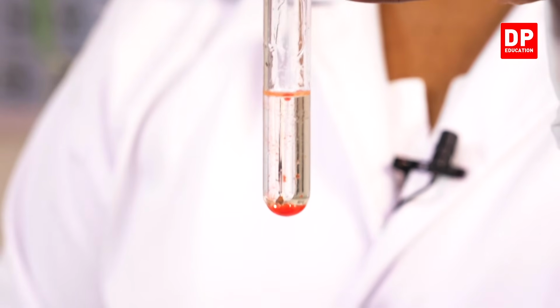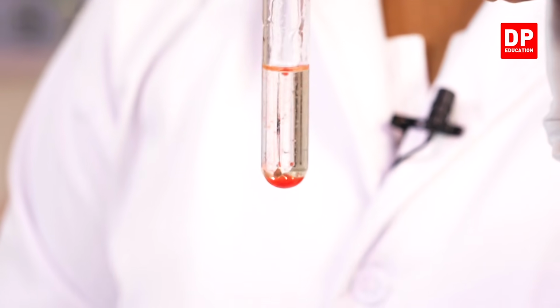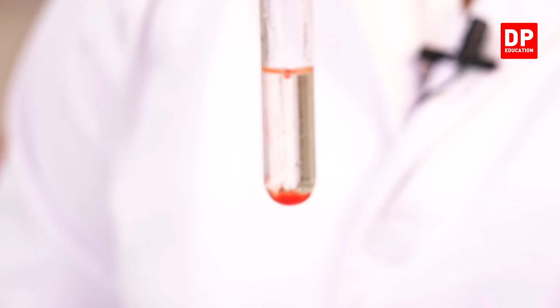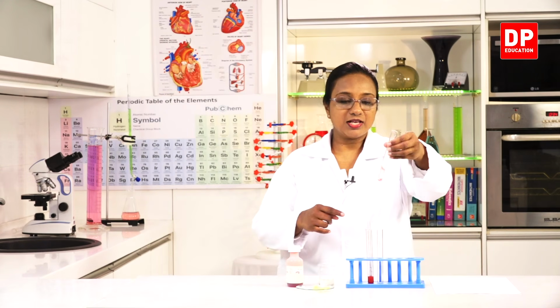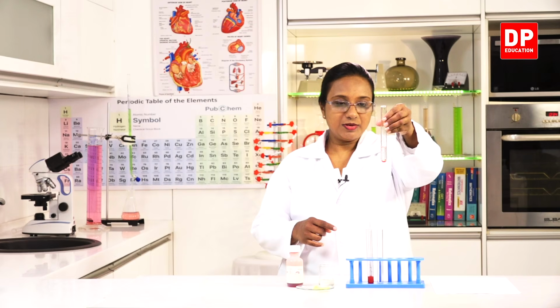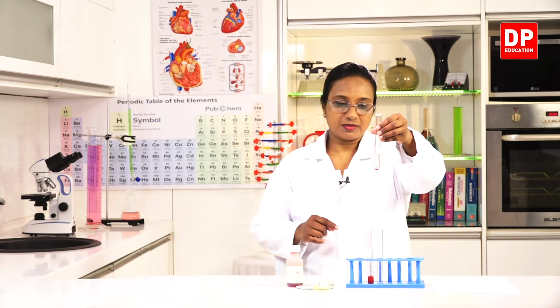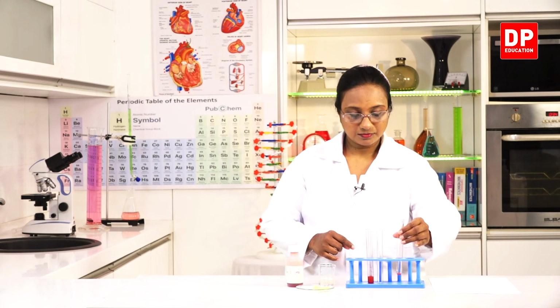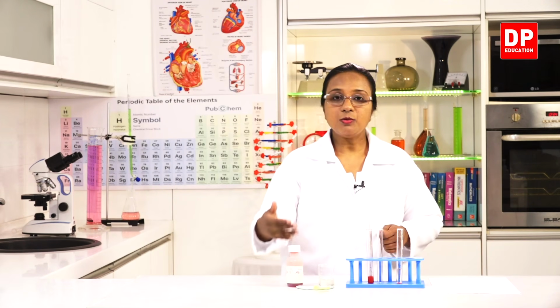So this is the observation for the presence of lipid in food samples. When you add Sudan 3 reagent, there should be appearance of red fat globules as you see here. The globules are going down from the top. So that is a very simple activity to test for the presence of lipid in oil or oil as a lipid substance. Now we will see the test for solid lipids, that is fats.